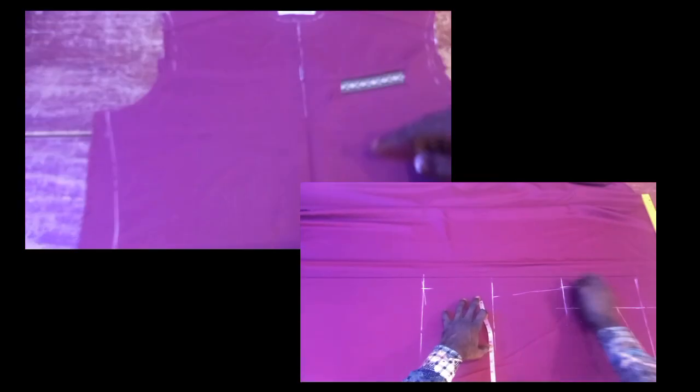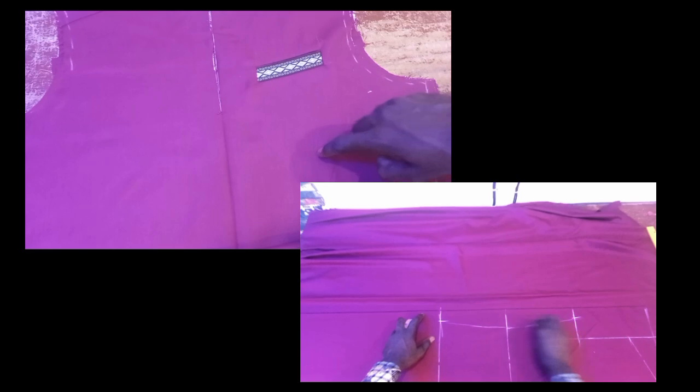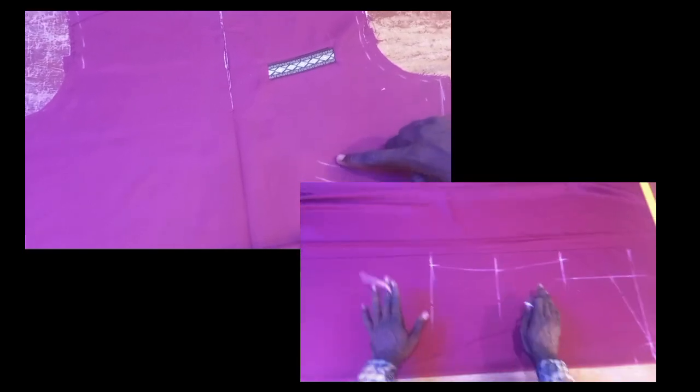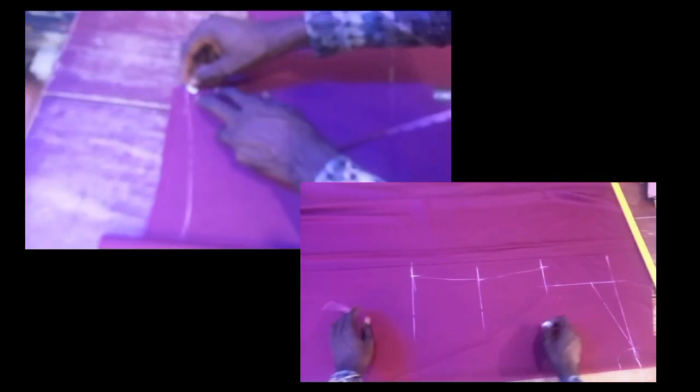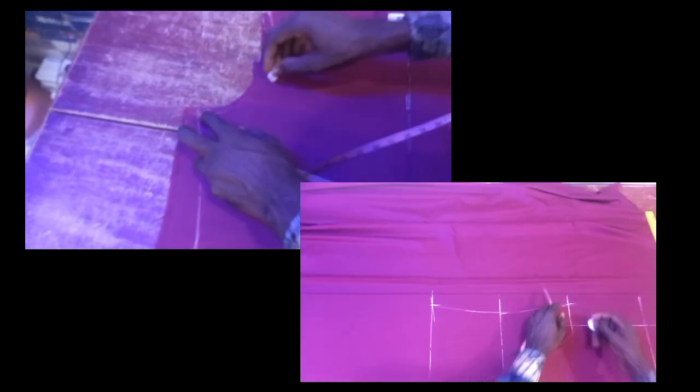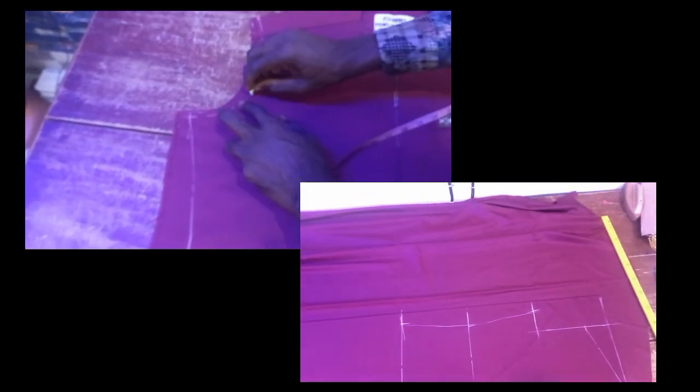I was once a victim of this. That is why I will make sure I explain in the simplest terms so that you get it and begin to cut like a pro from this lesson. All you have to do is stay tuned and make sure you don't skip any part of this tutorial.